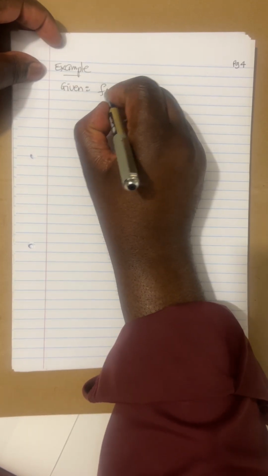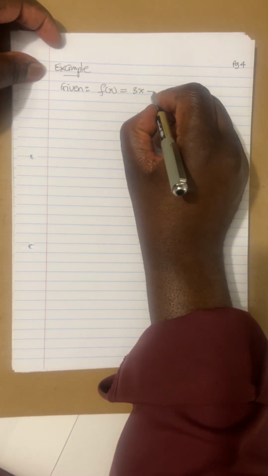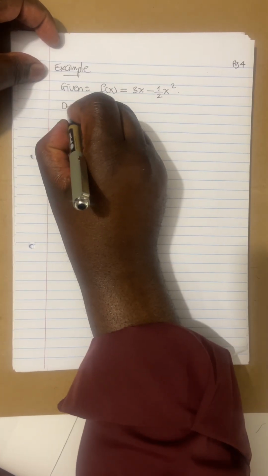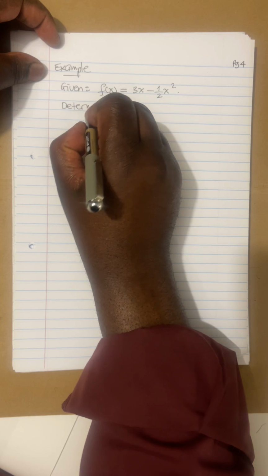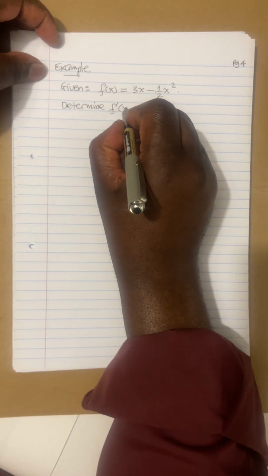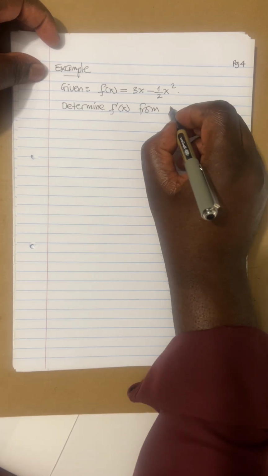So given f of x is equal to 3x minus half x squared. The question says determine f prime of x from first principles.